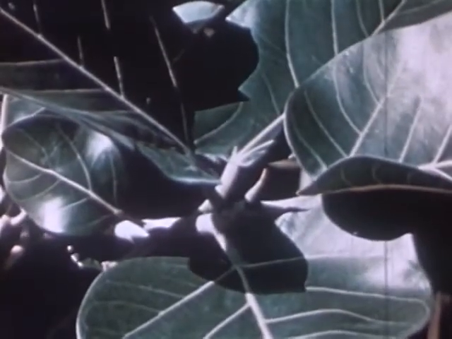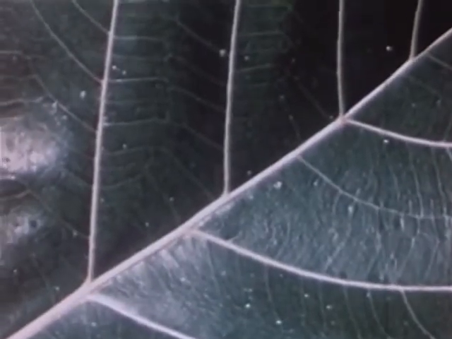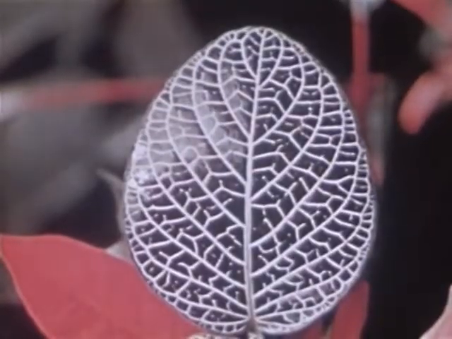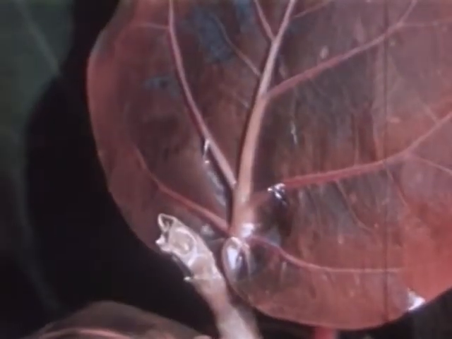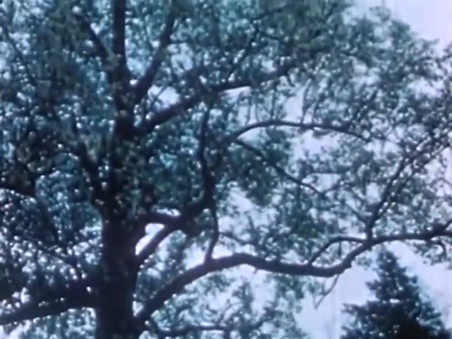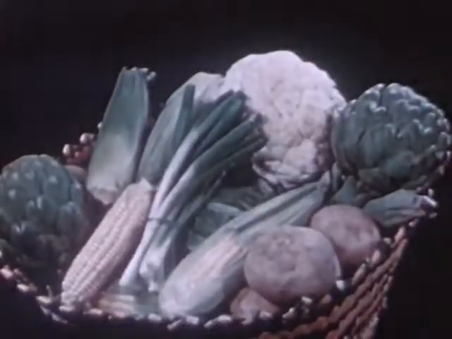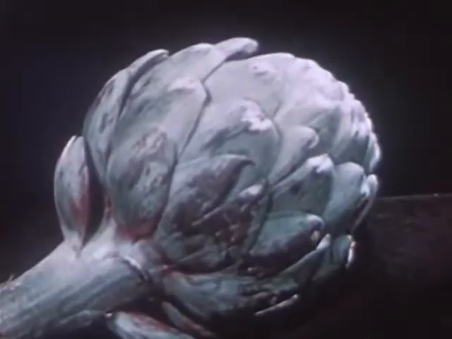Some of this energy is used by the plant to build its architectural structure, like the veins which hold up the broad, thin surface of a leaf. The woody trunk of a tree supports the crown of leaves and branches. Some of the plant sugar is converted into starch, cellulose, and lignin.